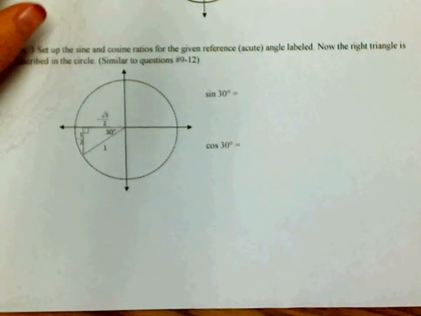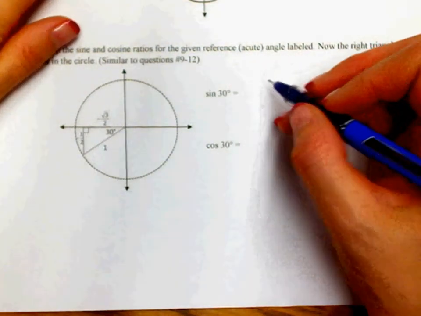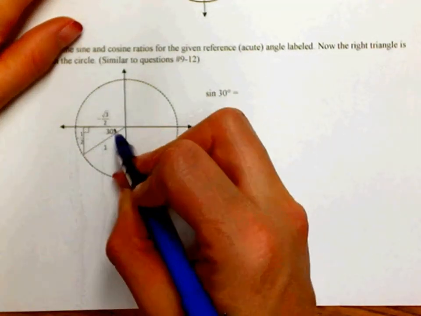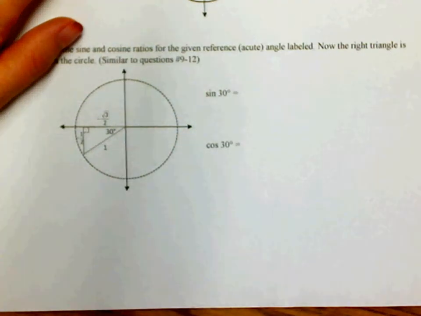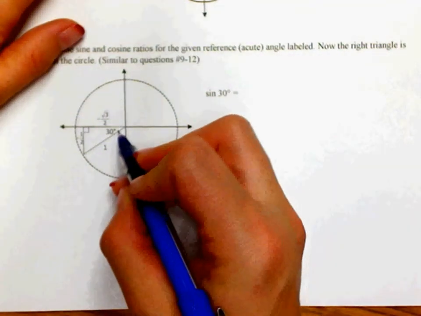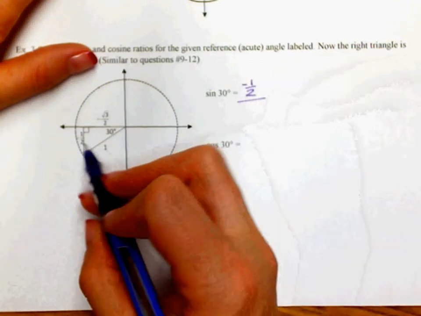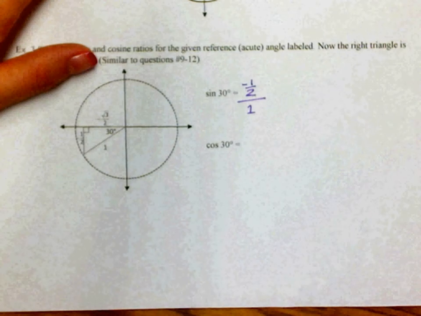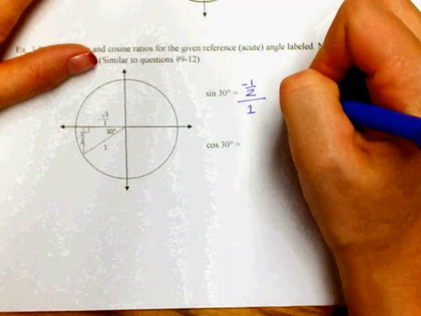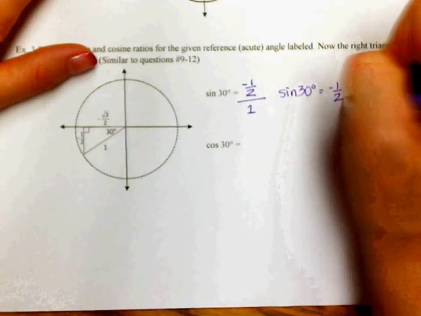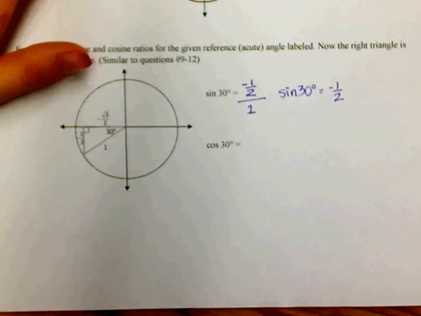Okay. Sine. So I'm going to set up my sine ratio. Now I'm here at 30 degrees, so I'm going to be going opposite, adjacent, and hypotenuse. The sine is equal to the opposite leg divided by the hypotenuse. Starting here, I have the opposite leg, that's a negative 1/2, divided by the hypotenuse, which is 1. And what you'll notice is that since the hypotenuse is 1, it actually has no meaning, really. It just gives me negative 1/2 for the sine of 30.